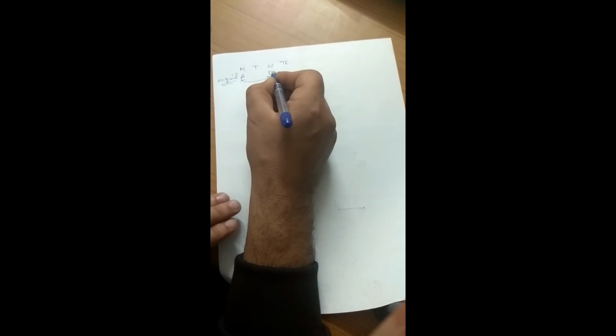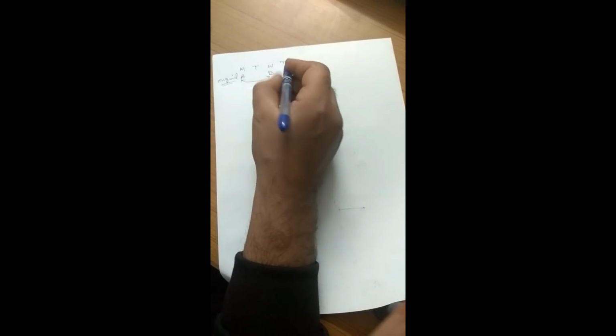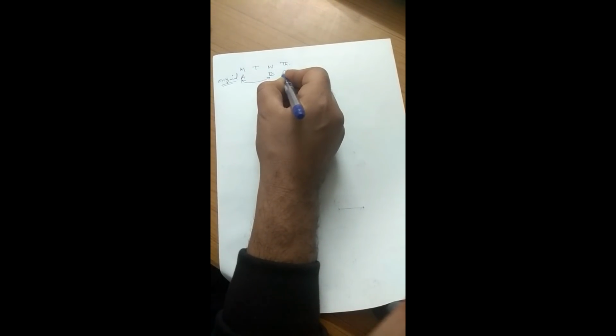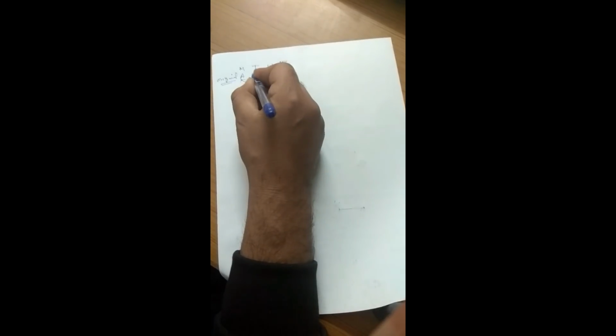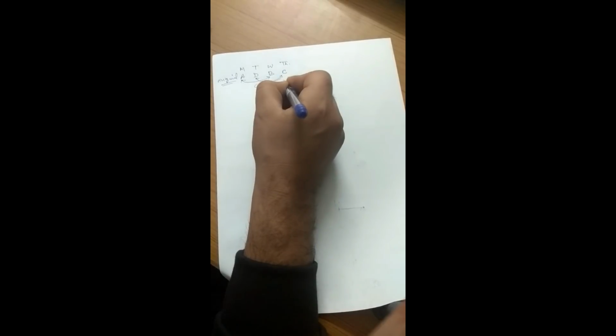Then Mr. C traded with D. C has traded with D, who was originally scheduled to work on Thursday. Means C was scheduled to work on Thursday, who is trading with D, who was working on Tuesday. So C and D are trading. Means C will come to this location and D will go to this location.